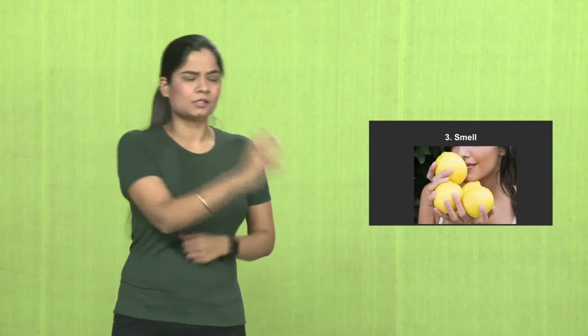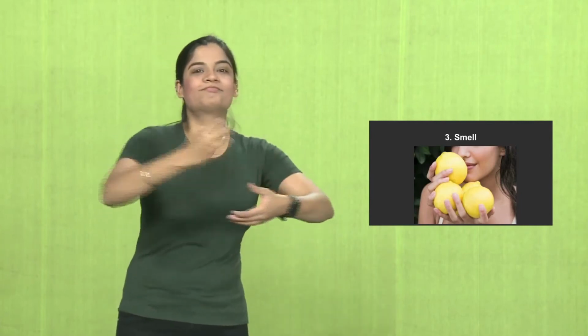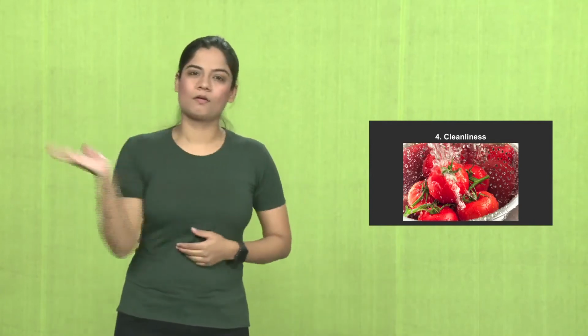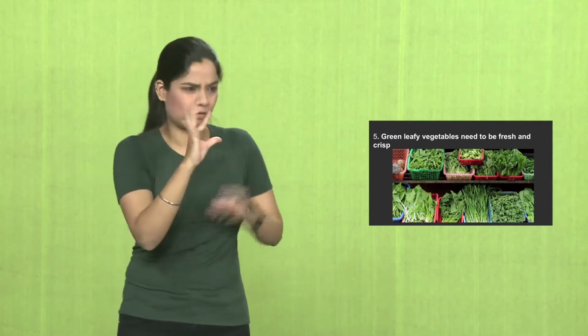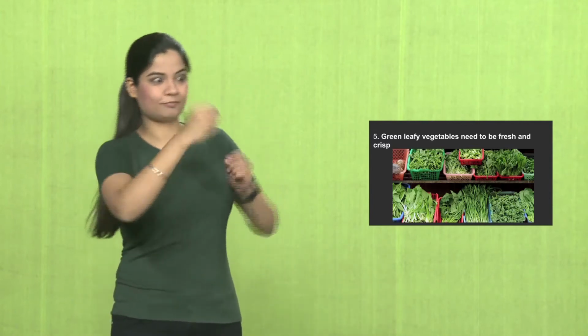Whenever you're buying the product, remember to smell it. Make sure it's smelling fresh and it's not rotten, and then buy it. Remember to clean every product that you've bought so that it doesn't pass on any infection into your body. Green leafy vegetables are green, but remember they should not be brown or stale. Remember that they're fresh and crisp.